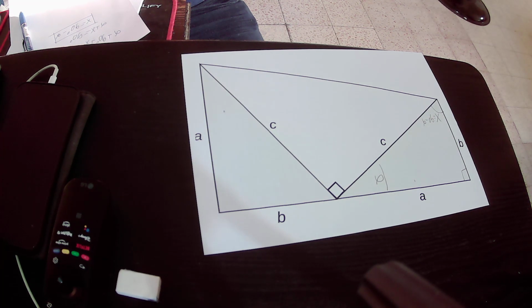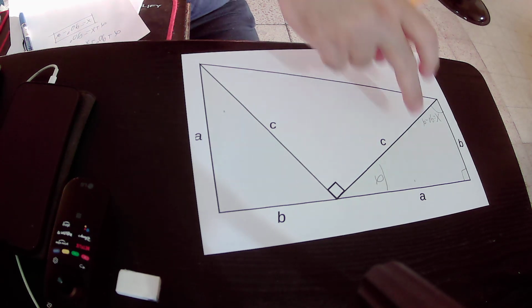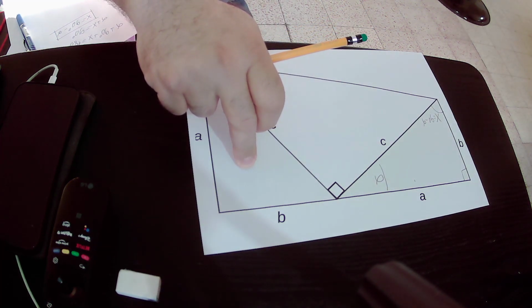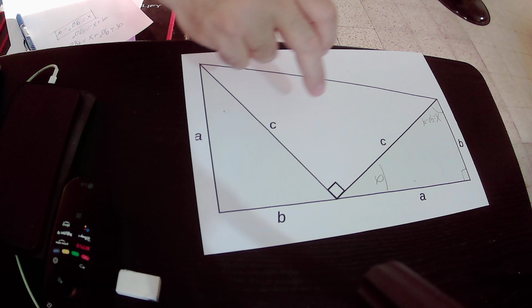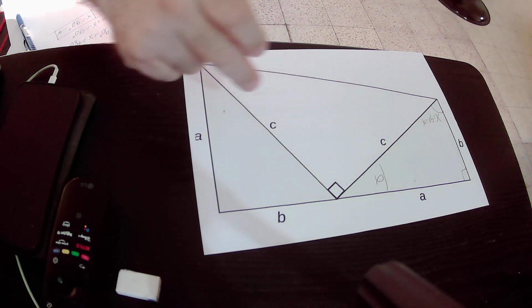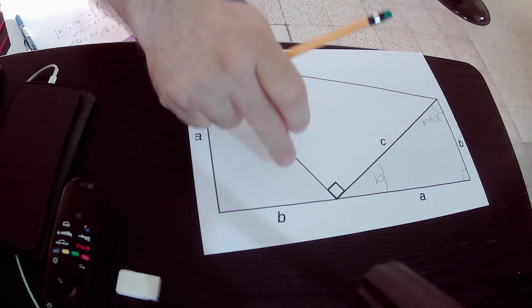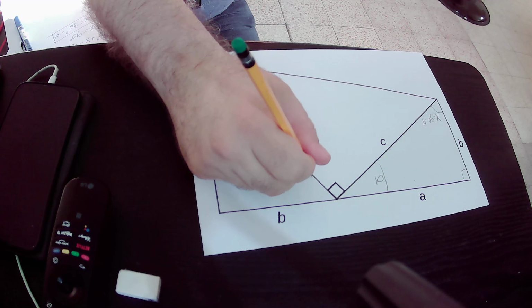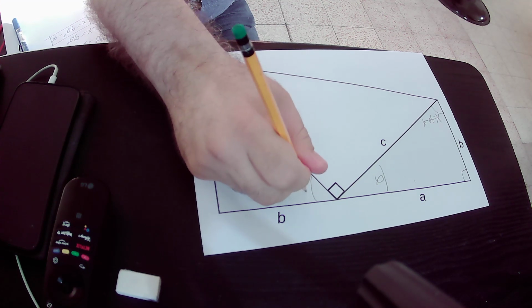Because this triangle coincides with this triangle, and the angle between B and C is x, the angle between B and C in this triangle must also be x.